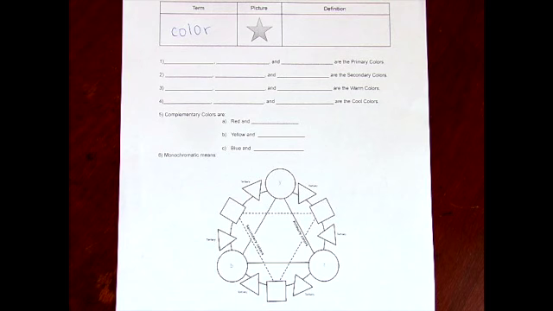Hi guys, welcome back. It's Mrs. Peterson, that lady who teaches art, and today I'm going to review the element of art called color with you.